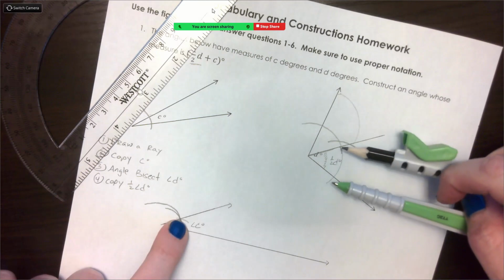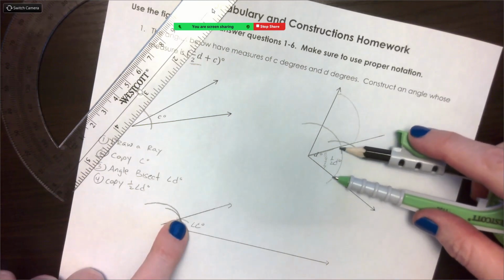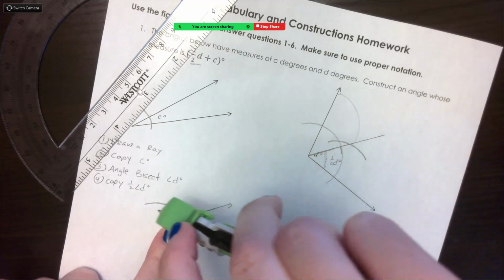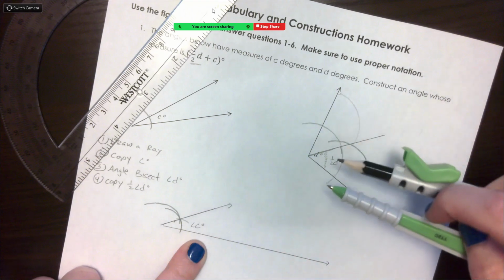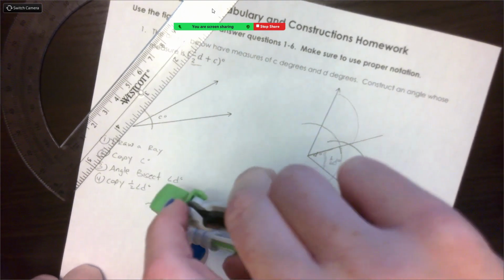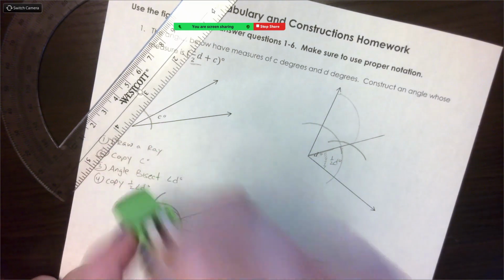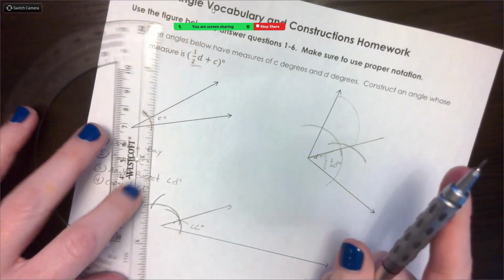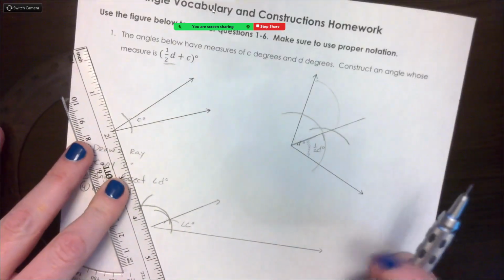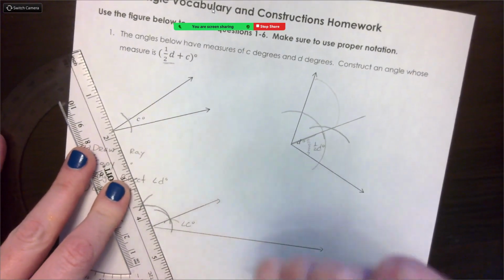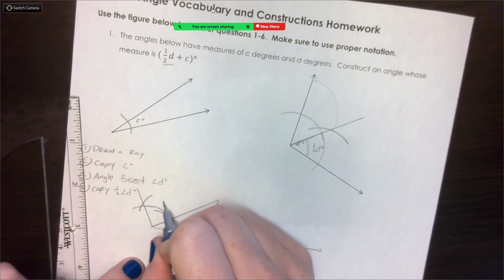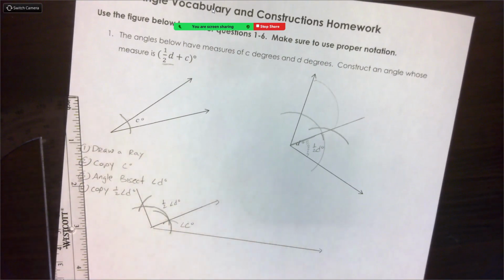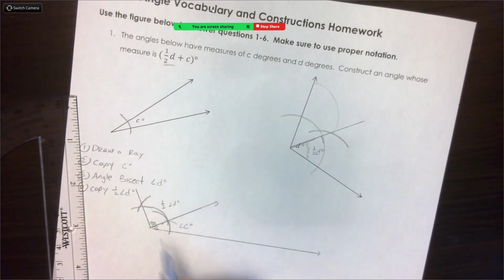It won't always necessarily meet at the same place as before. That's just kind of a fluke of this one. We go back and measure the width, and we start where the arc we just drew intersected our base. So explaining that, it got a little narrower. You can see where those two arcs intersected. Right now we're going to add in half of angle D. The sum of these two together is what we were looking for.